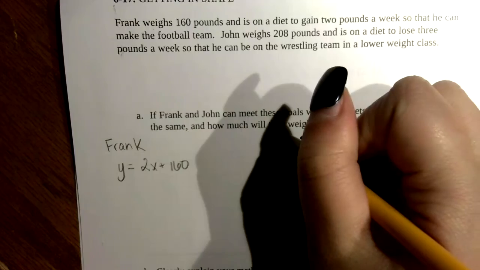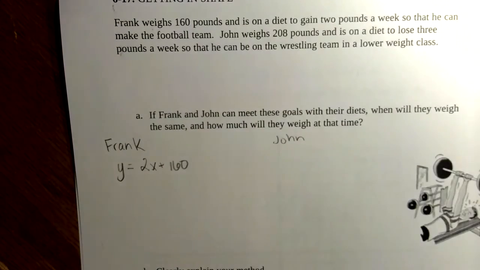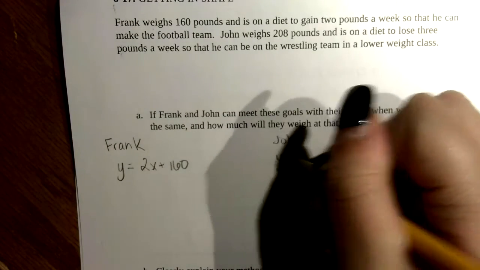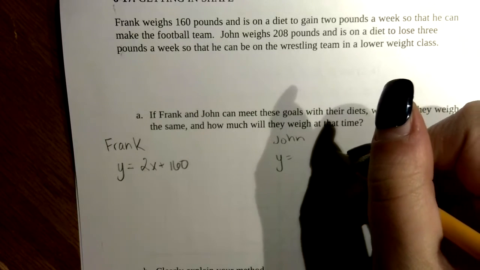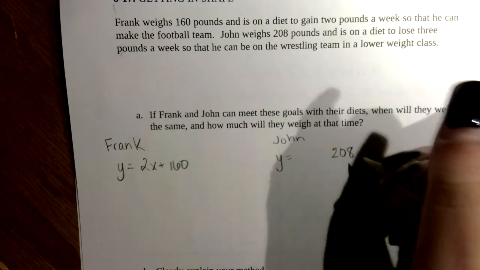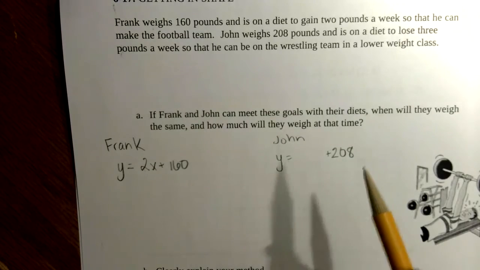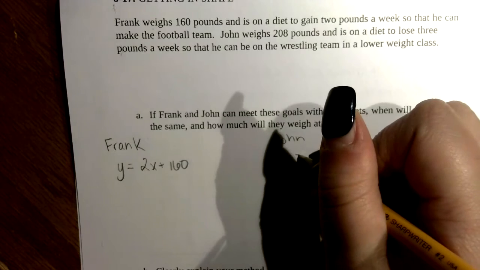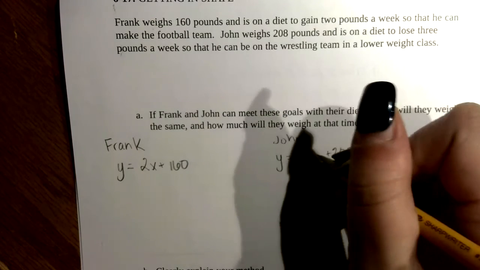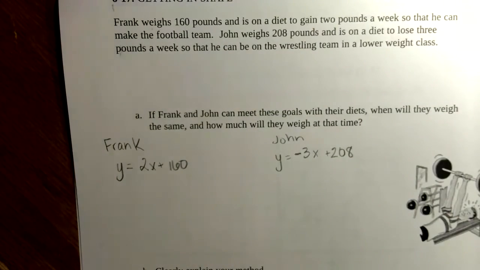Now for John. Let's do his over here. John is starting at 208 pounds. Remember, that's that B number, so leave yourself some room. That's the number at the end, 208. And he is losing 3 pounds. So losing means that negative 3. Don't forget about the x. Got to have that x in there.